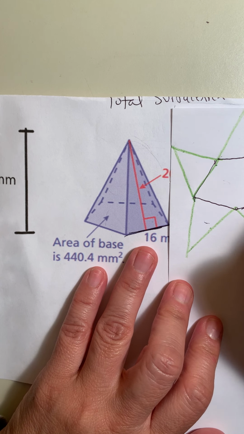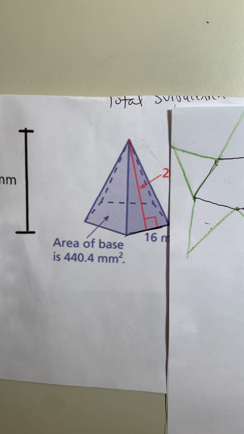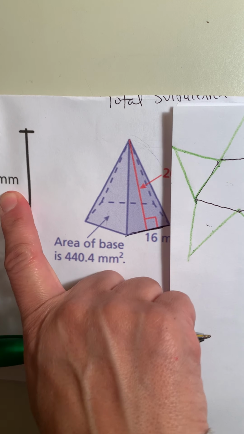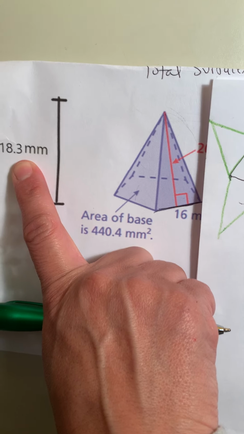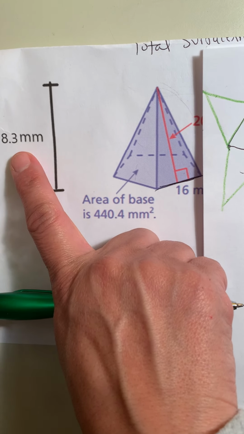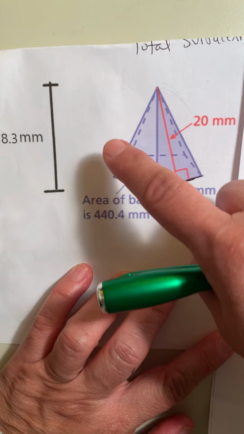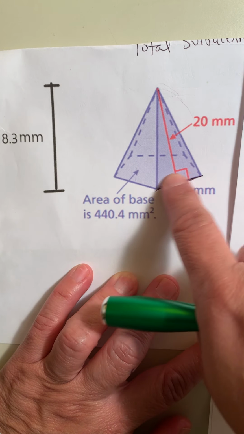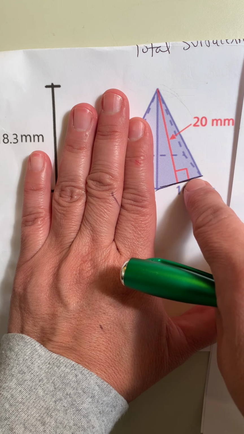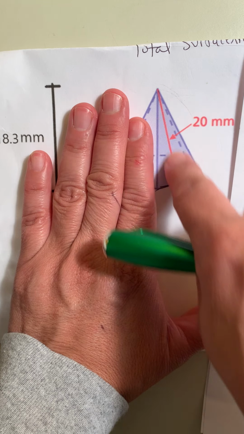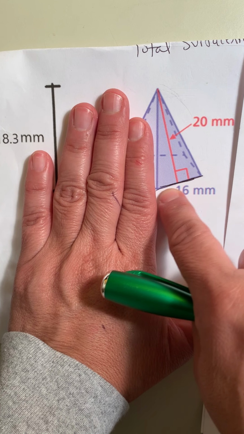All right. So remember the height of the whole pyramid is 18.3 millimeters. But I'm not too concerned about the height of the whole pyramid. I want to find the lateral surface area. So I'm just concerned about each of the pieces. So I want the height of this lateral face. So the height of this lateral face is 20 millimeters and the width is 16 millimeters.